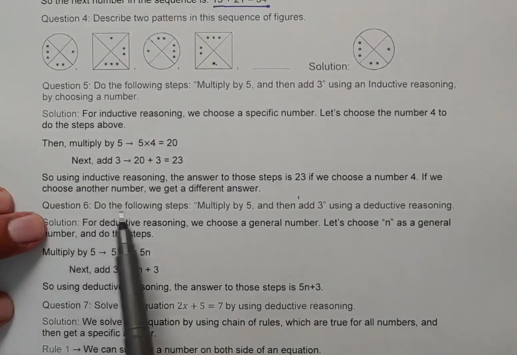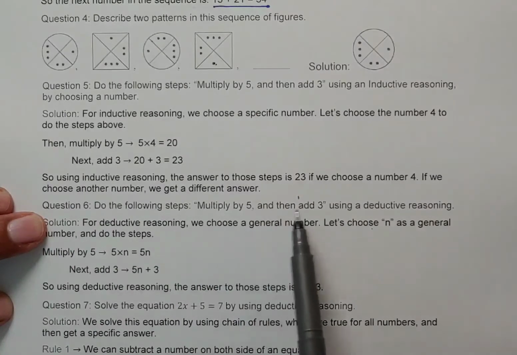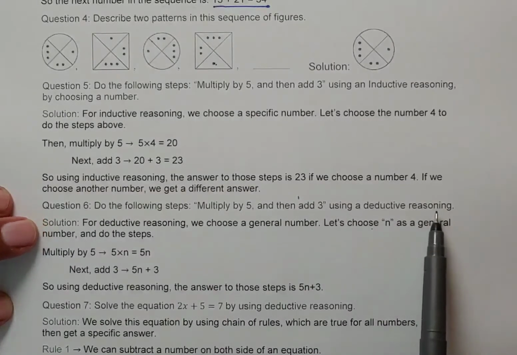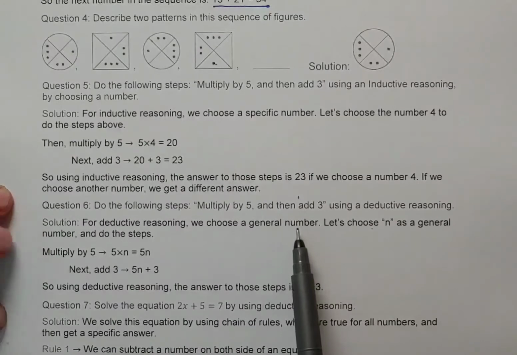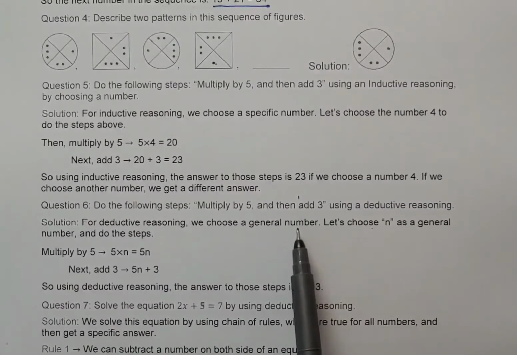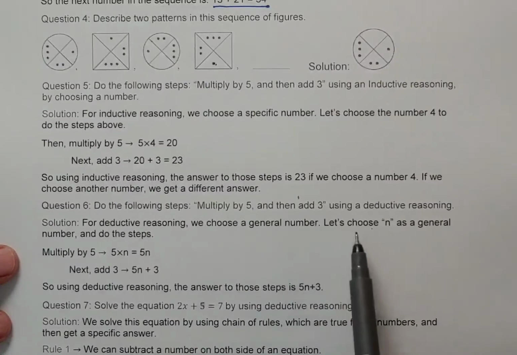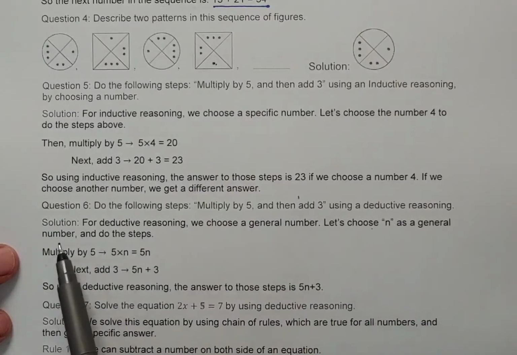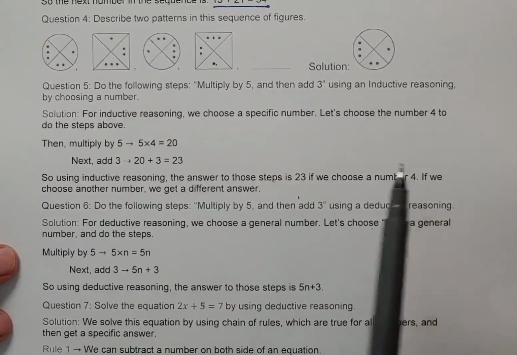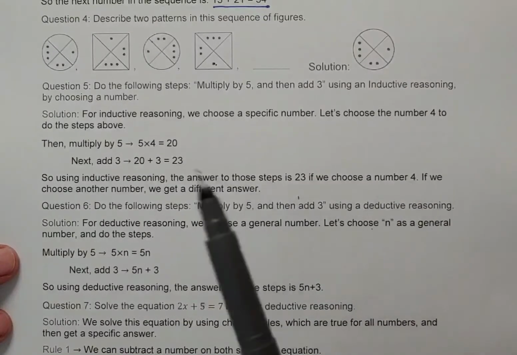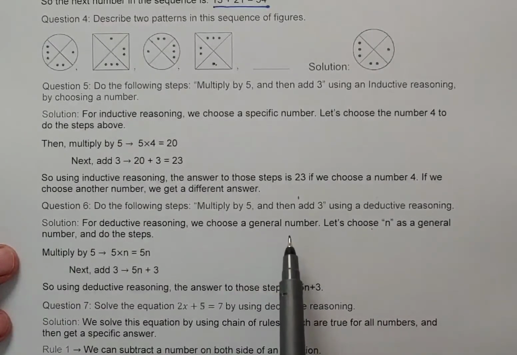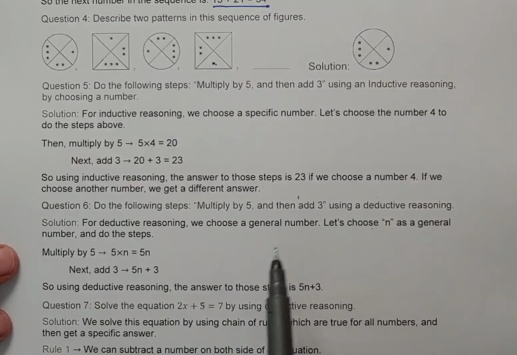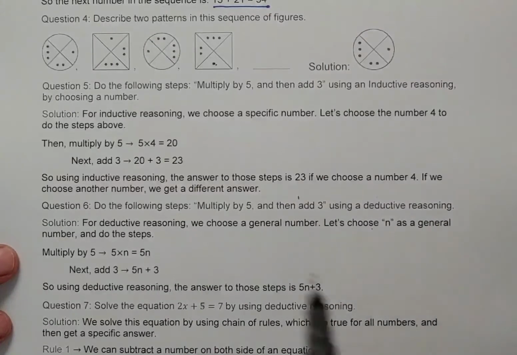Now we do the same thing, multiply by 5 and then add 3, using deductive reasoning. And see, for deductive reasoning, we choose a general number, because deductive reasoning comes from general to specific, right? Here we chose 4 for a specific number. You can choose 2, 3, 5, any number, okay? But for deductive reasoning, if you do these steps using a deductive argument, we choose a general number.